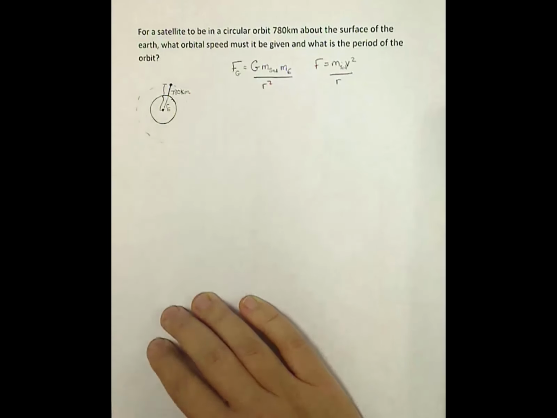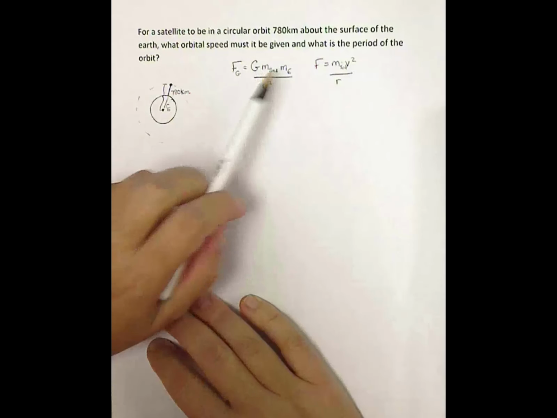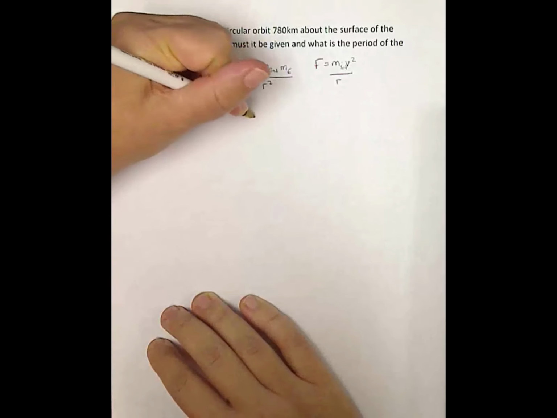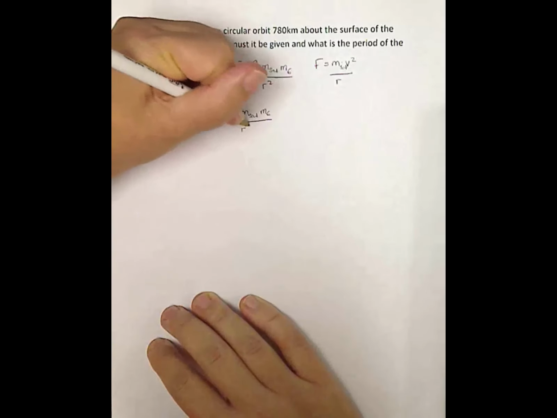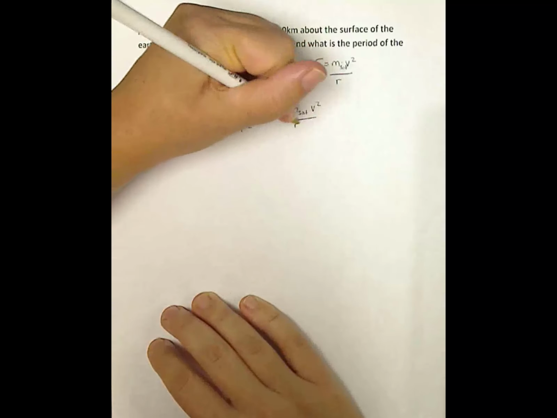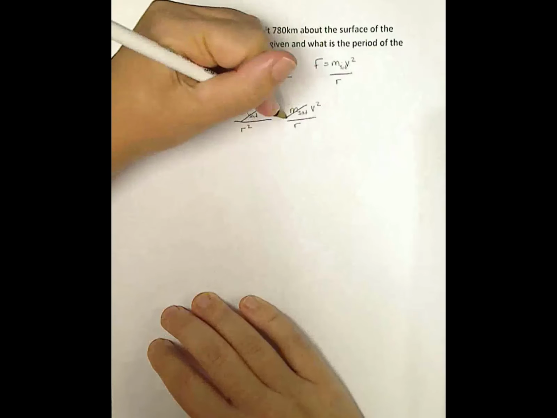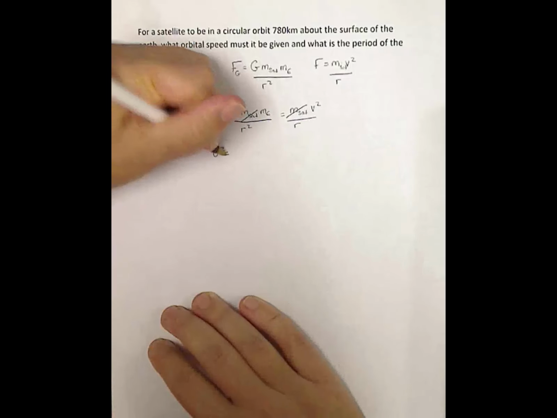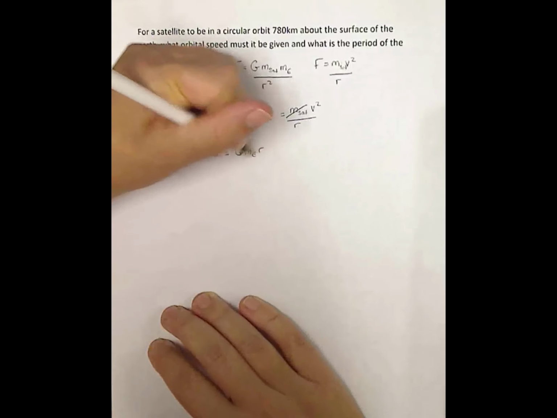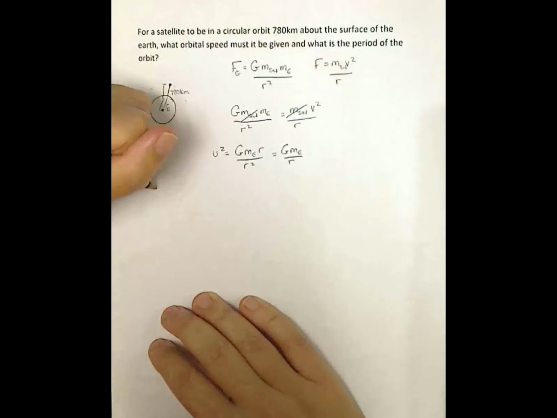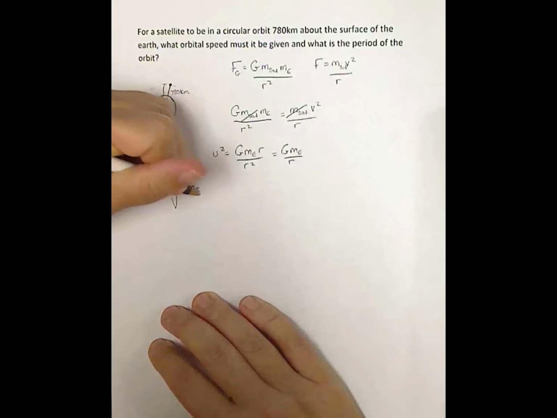So first of all, let's find the orbital speed. In order for it to go in a circle, these two forces must be equal to each other. So I've got G, mass of the satellite, mass of the Earth, over the radius squared is equal to the mass of the satellite times v squared over r. The mass of the satellite cancels out. I want to find v, so let's rearrange this. V squared is equal to G M_E times r over r squared, so that's G M_E over r. So the orbital speed is equal to the square root of that, G times the mass of the Earth divided by r.